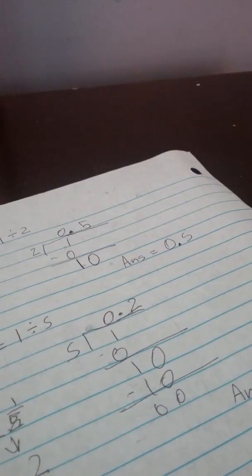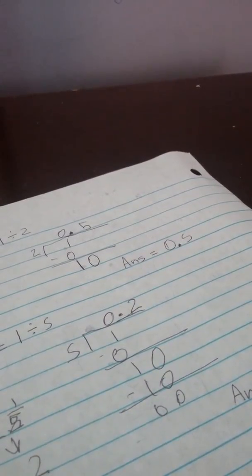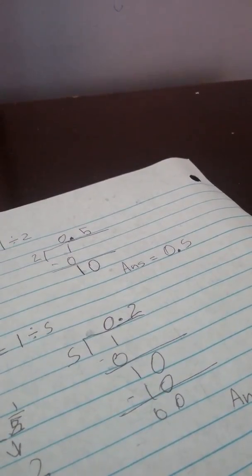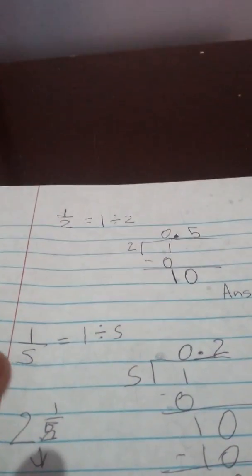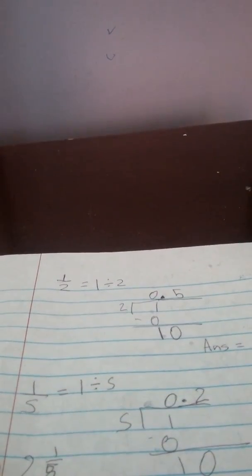And 2 times 0 is 0, 1 minus 0, 1. And since you end up with a remainder, then you add a 0, then you put a point up here. So then 2 into 10 is 5, so I put the 5 there, and then 2 times 5 is 10.